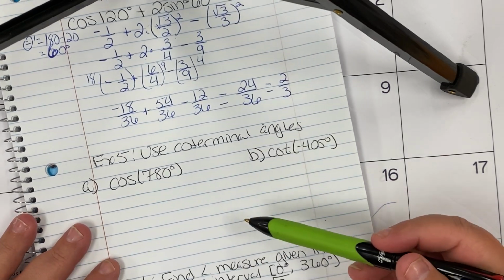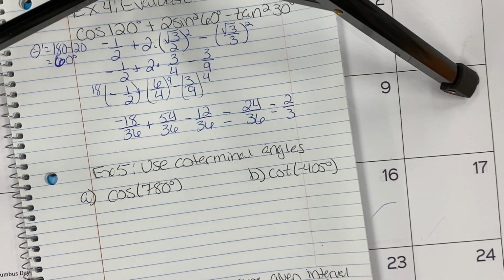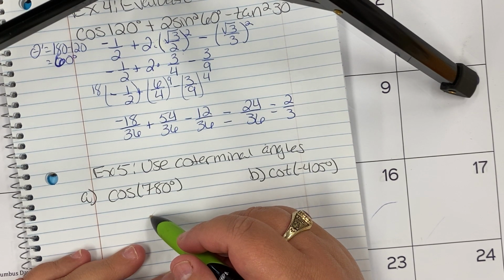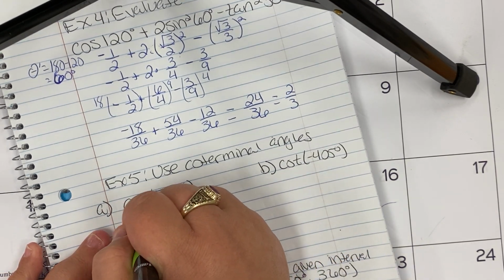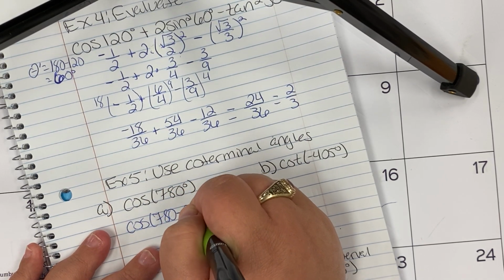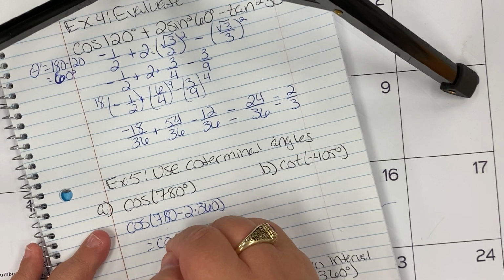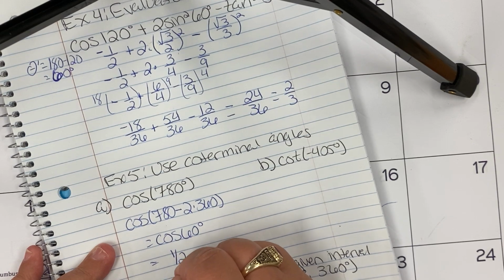Example 5. Use the coterminal angles to find function values. So, 780 degrees is above 360, so I'm going to say the cosine of 780 minus 2 times 360, because that'll subtract 720. 780 minus 720 gives me the cosine of 60 degrees, which is then 1/2.